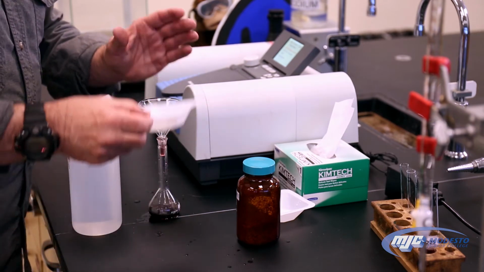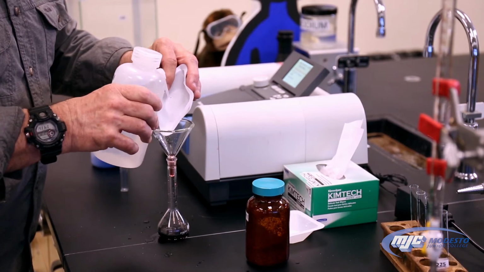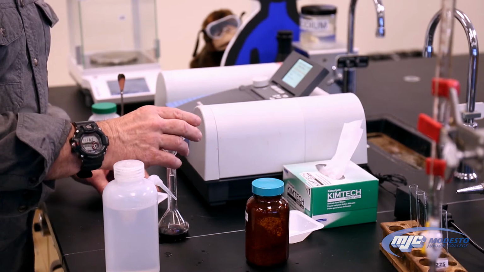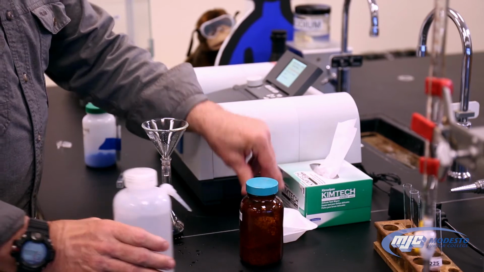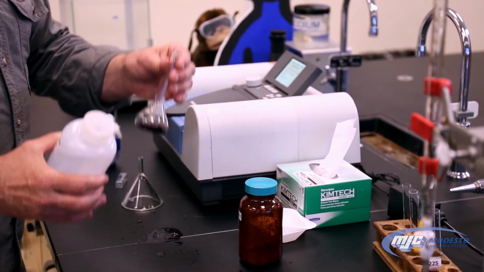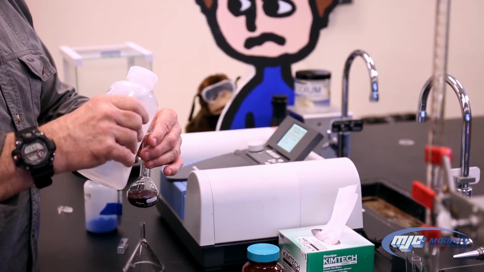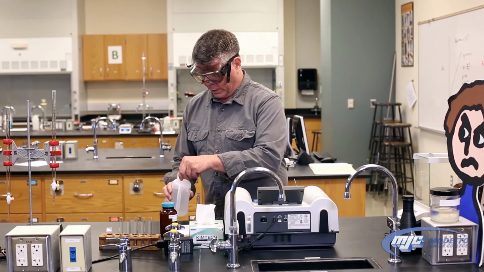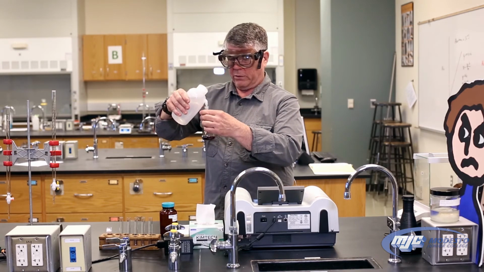We're also going to rinse off this weigh boat, make sure we get all that in there. All right, now that we have 2 compounds in there, we're going to add some deionized water, a little more than halfway. Start dissolving this. Once we get everything dissolved, then we can fill it up to the line, with the meniscus just touching the bottom of that line.